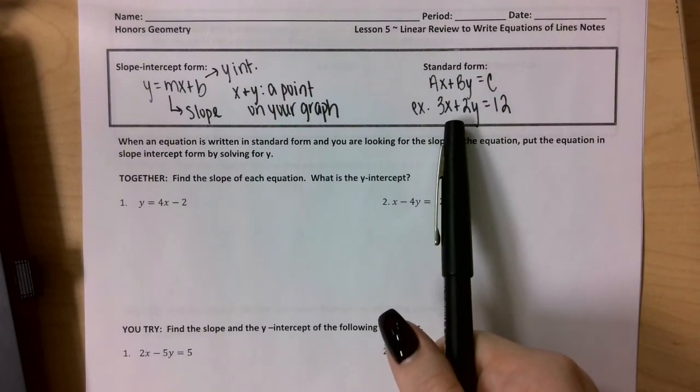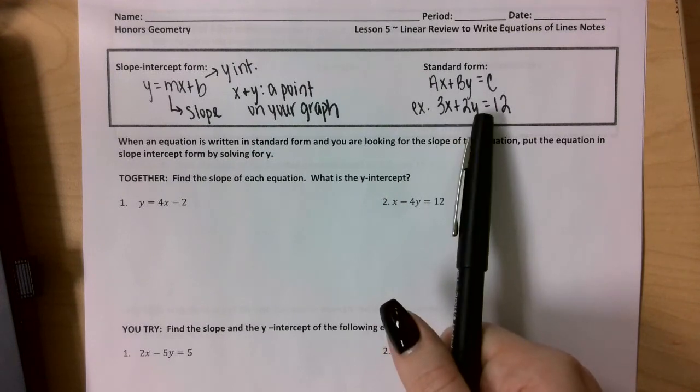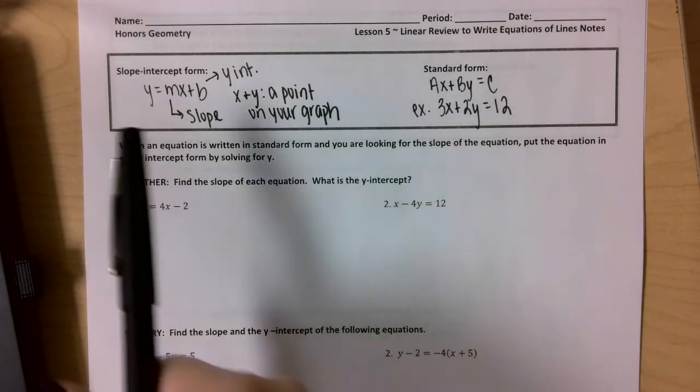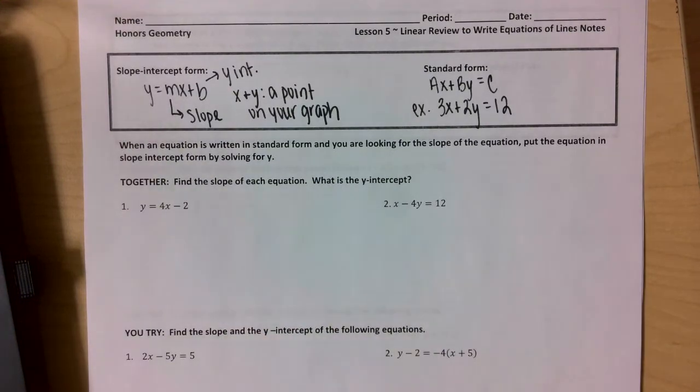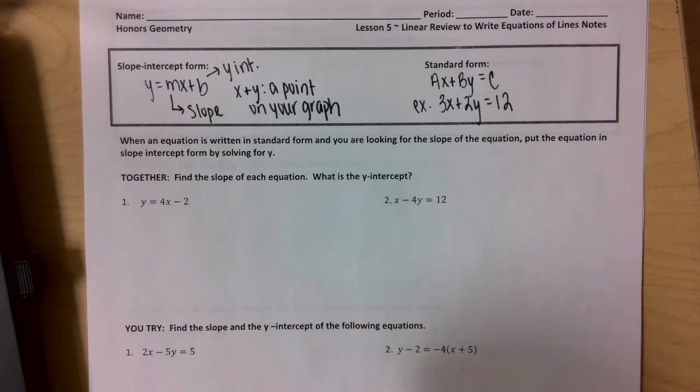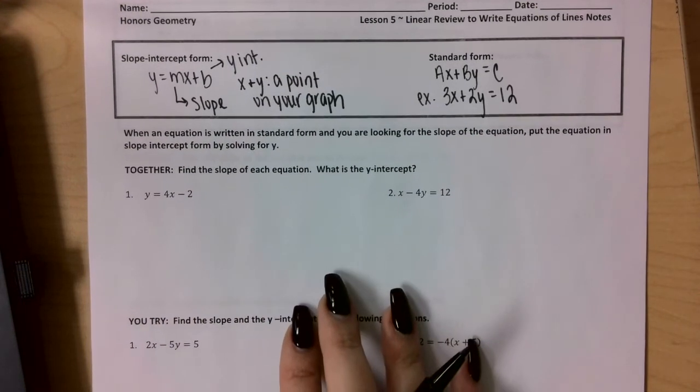Okay, here it is very hard to see some of your key features of your graph, like the slope and the y-intercept. So oftentimes we will take the standard form, solve for y, and get it in slope-intercept form. That way we can see our key features of our equation. Okay, so slope-intercept form, standard form.